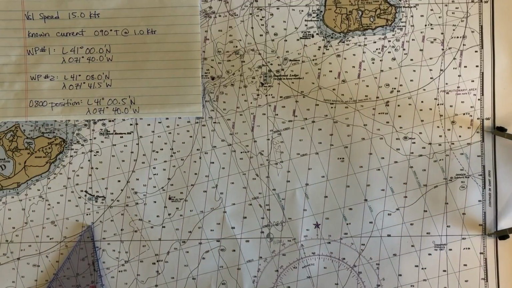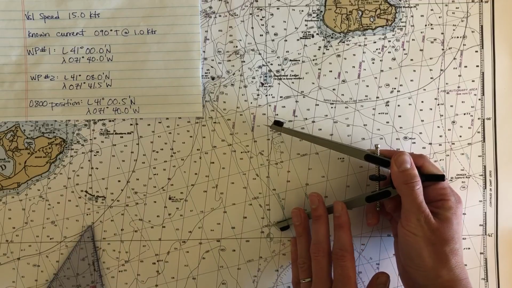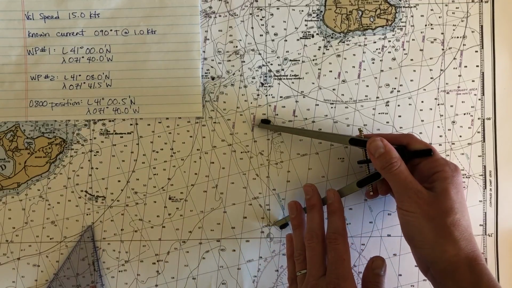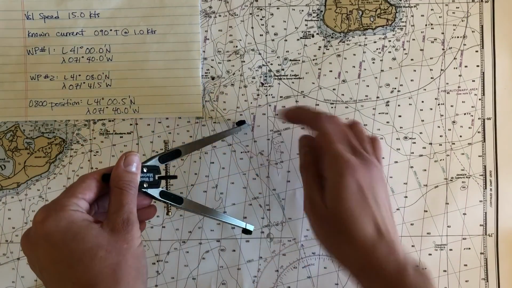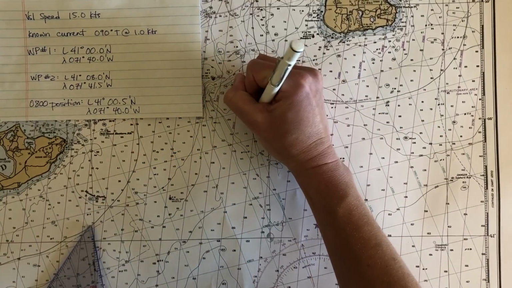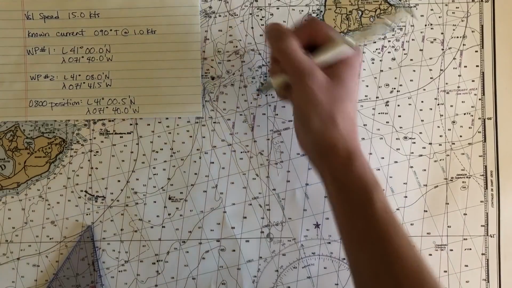Here's 4.5 nautical miles. I start from my 0800 position, even though it's not along the track line, but my DR position must be along my track line. That's a rule. And so I bend it back to my track line and I put 1 hash, half circle, and label at an angle 0818.